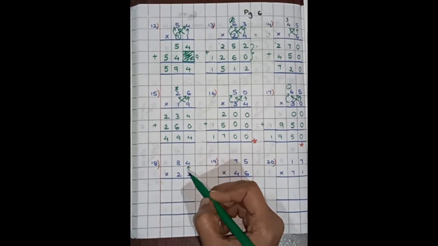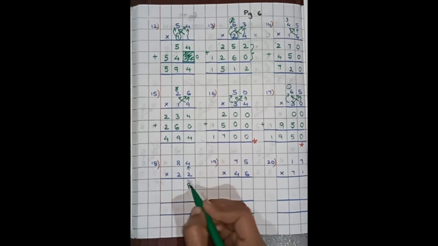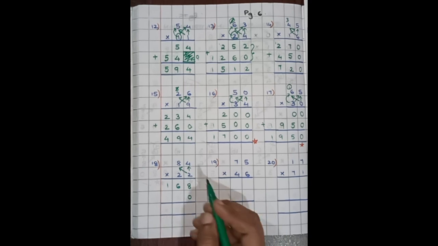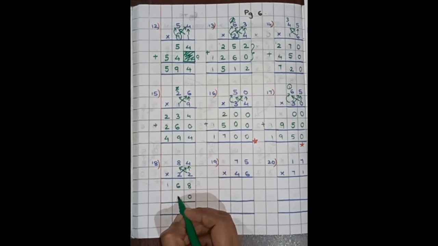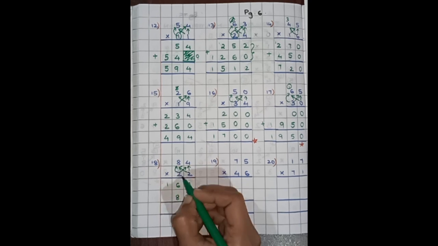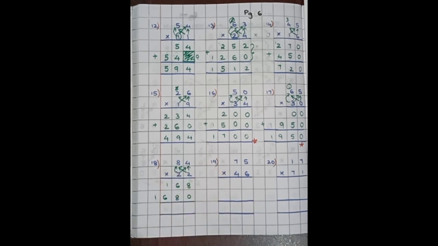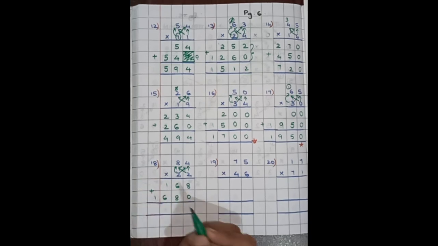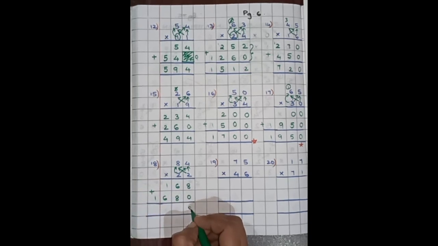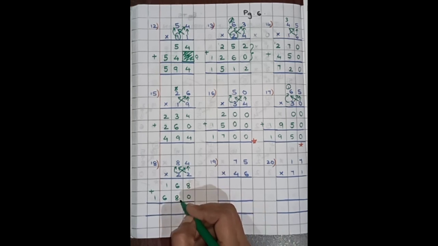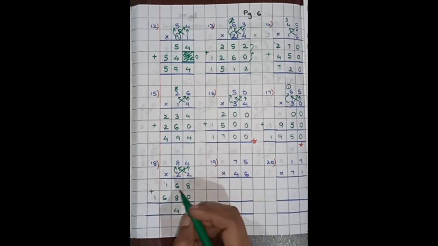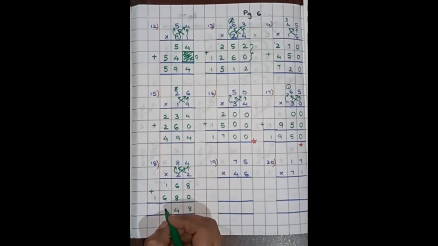4 into 2. 4 2s are 8. 8 into 2. 8 2s are 16. 0. 4 2s are again 8. And 8 2s are again 16. On adding you'll get 8 plus 0, 8. 8 plus 6 is 14. So 4 and 1 carry over 6, 7, 8. So 8 and 1.